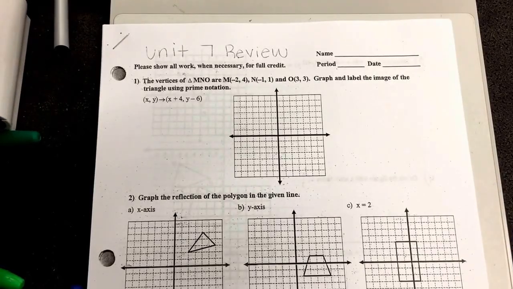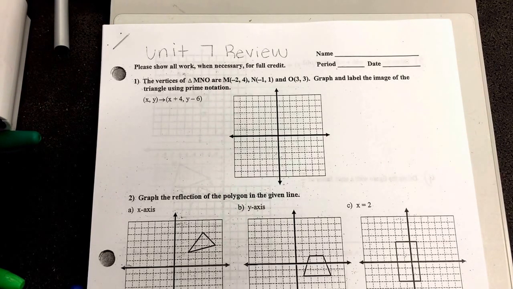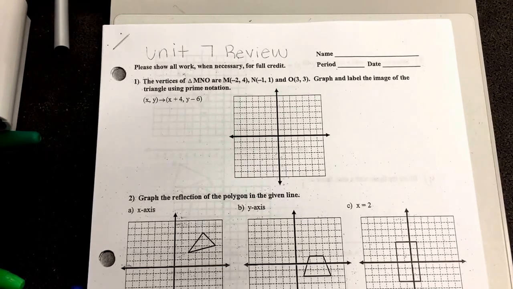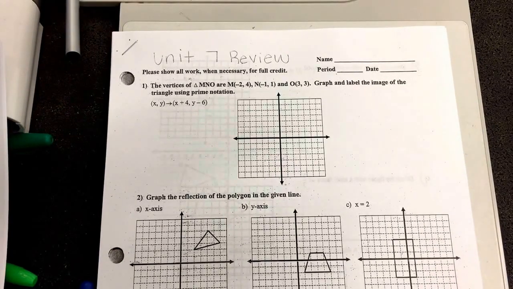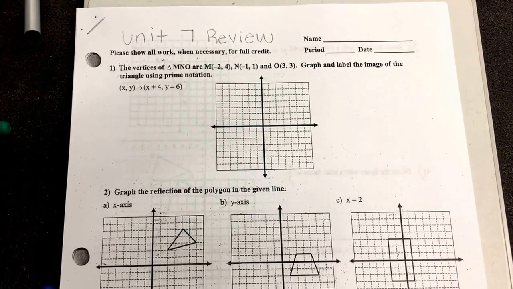Unit 7 review. The vertices of triangle MNO are M (-2, 4), N (-1, 1), and O at (3, 3). Graph and label the image of the triangle using prime notation. Prime notation is just the new pair, so it's just stating what that is. When we're in class, we usually say A, B, and C, and then we have A prime, B prime, C prime. And that is what our letters are called after our transformation takes place.